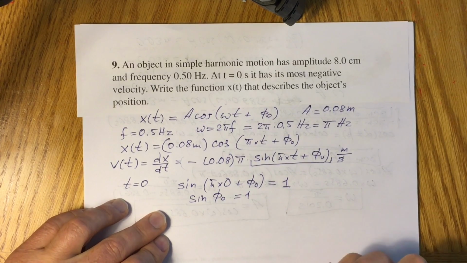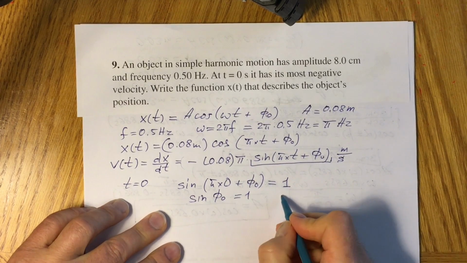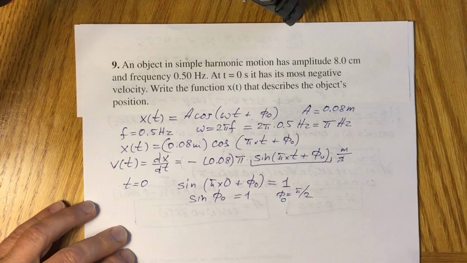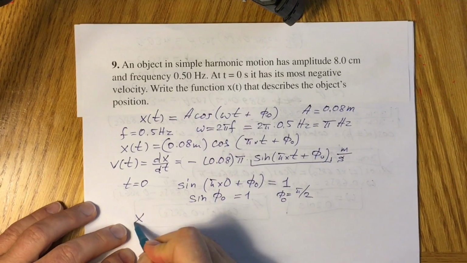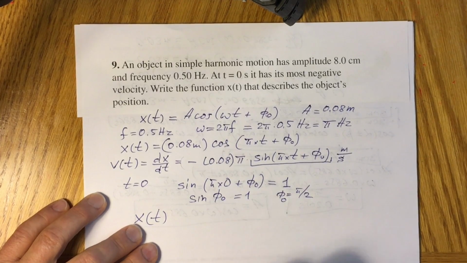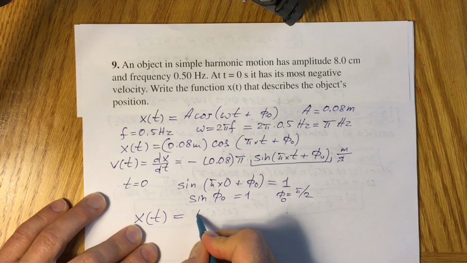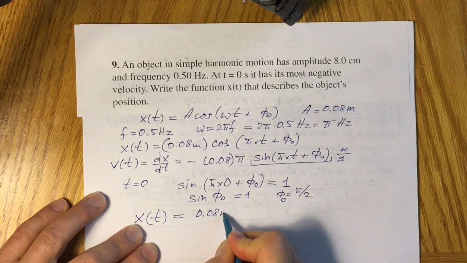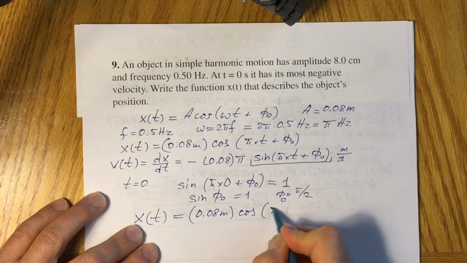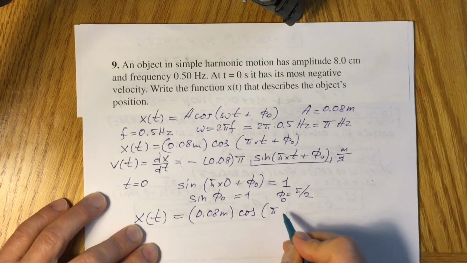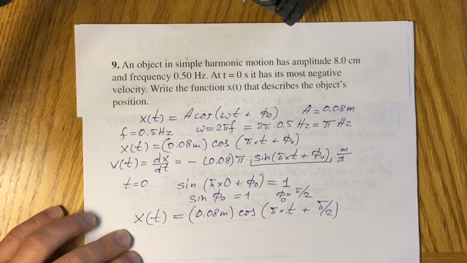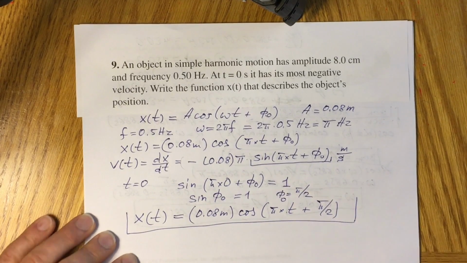What angle gives you sine equal to 1? This angle is pi over 2. So we did find the initial phase, and the remaining step is just to write the function, coordinate versus time, as amplitude 0.08 meters times cosine of pi measured in 1/s times t plus pi over 2. This is the coordinate dependence we were looking for.